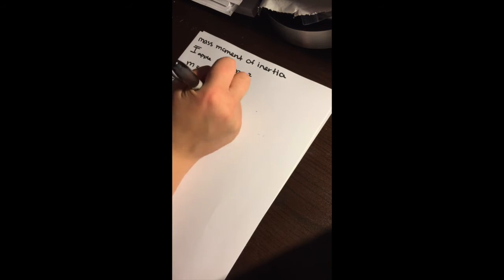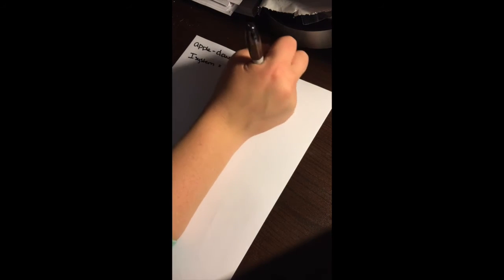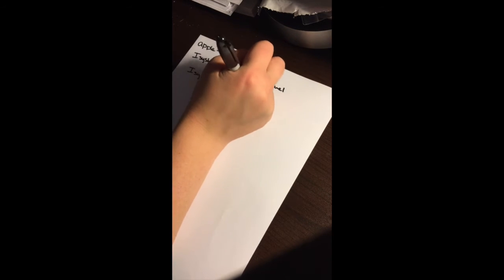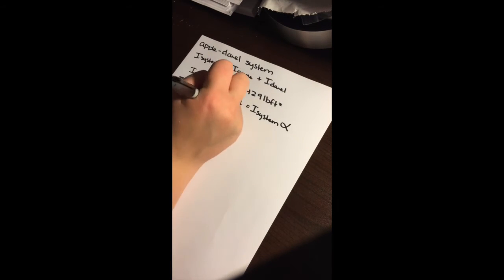To find the mass moment of inertia of the apple, we treated it as if it were a perfect sphere. And then we shifted it to the center of rotation using parallel axis theorem. And then we added the mass moment of inertia of the apple to the mass moment of inertia of the dowel to find the total mass moment of inertia of the entire system. And then we used, again, sum of moments is equal to I alpha to find the approximate angular acceleration of the entire system.